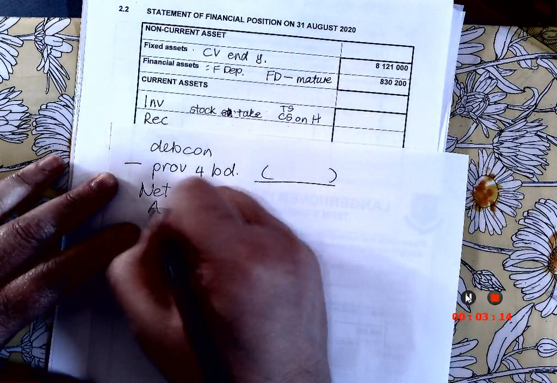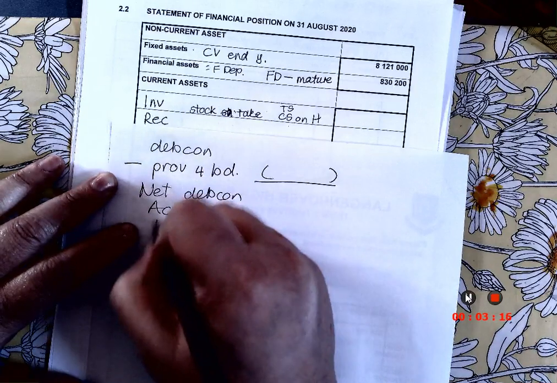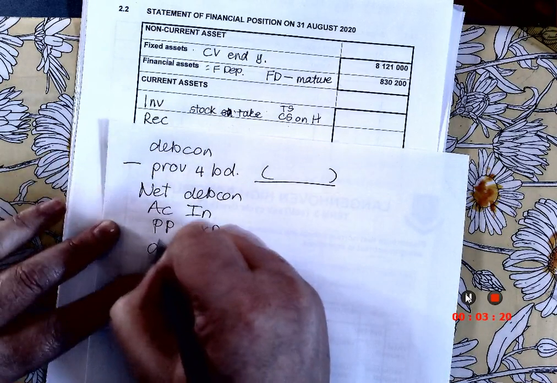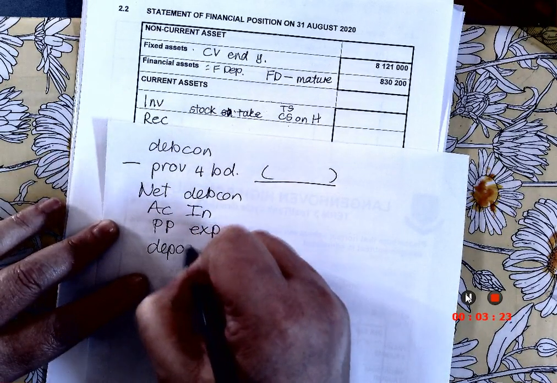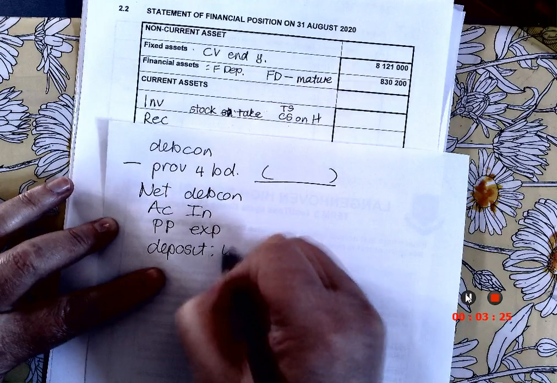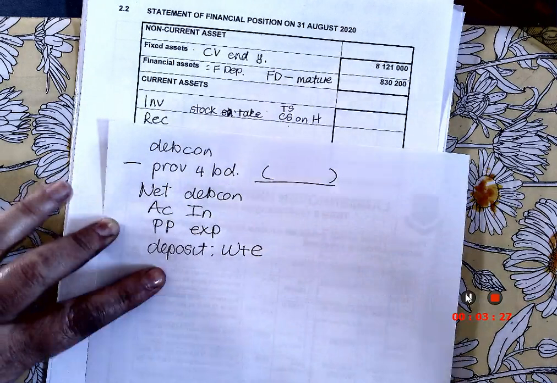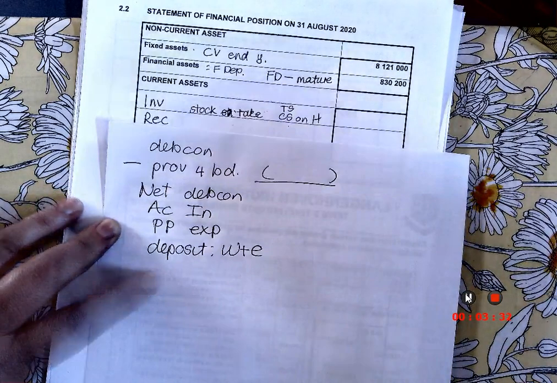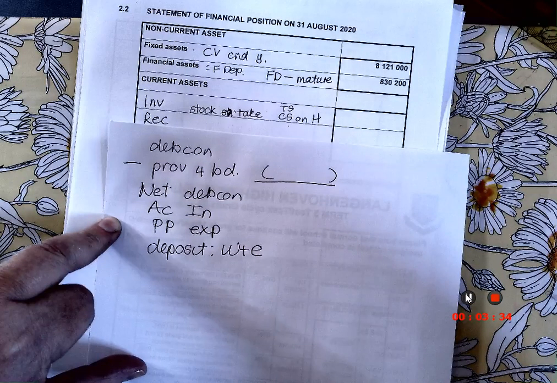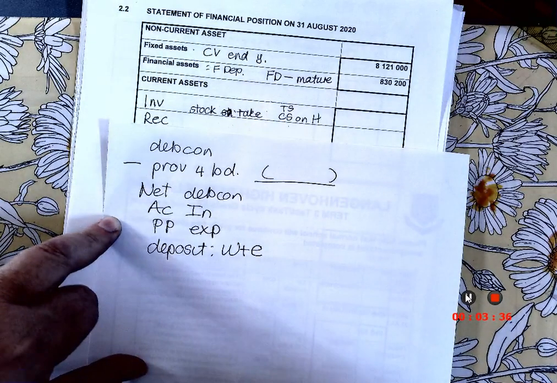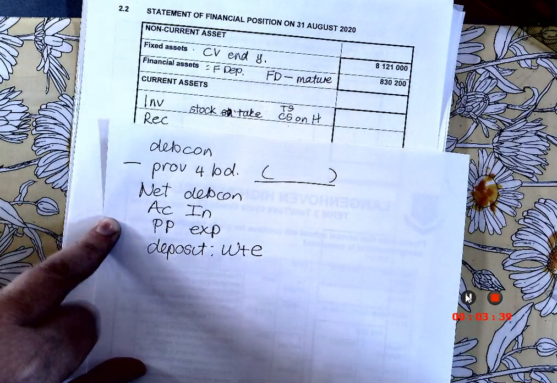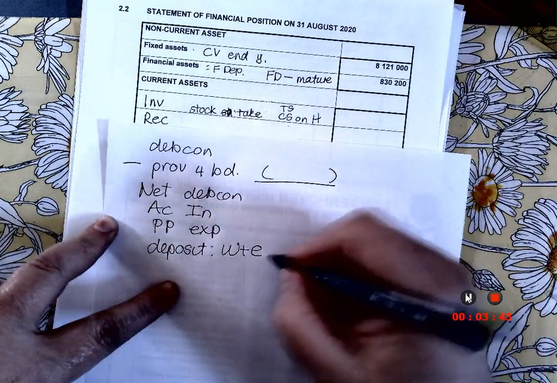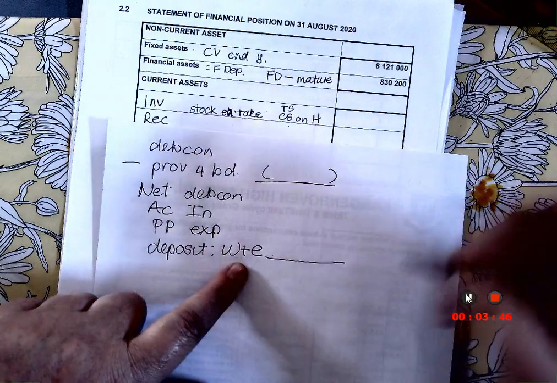Okay. Then comes your accrued income, prepaid expense, and deposits. Now your deposit, let's say on water and electricity, or on a rent expense, anything where you needed to pay a deposit, and once your agreement with that institution or person is done, you get the deposit back. And we call that an asset because I'm going to get that money back.